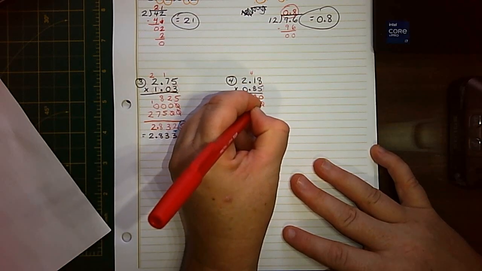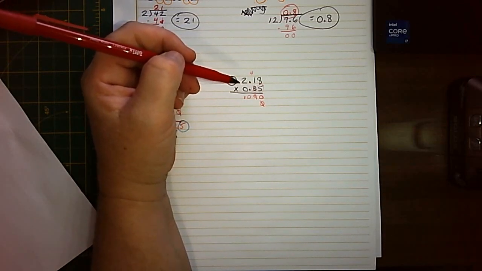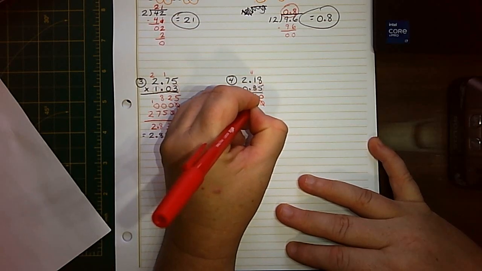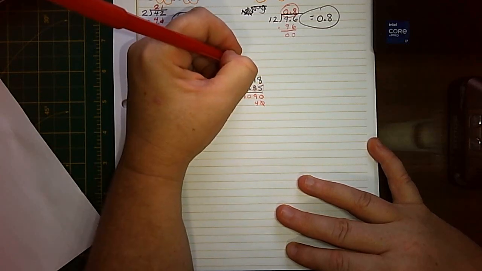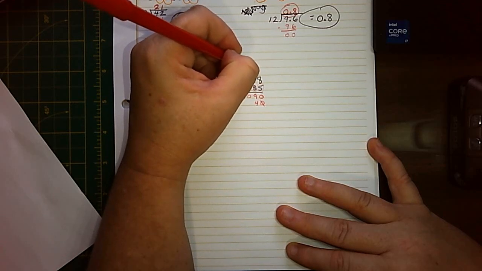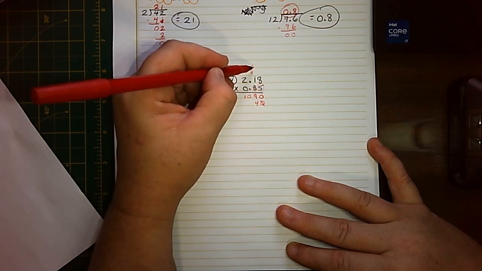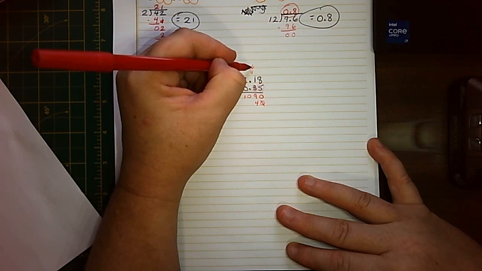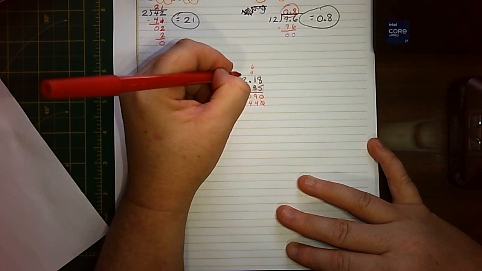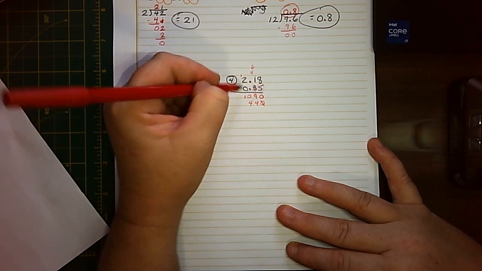Then we're putting a placeholder, and now we're going after the 8. 8 times 8 is 64. I'm going to drop the 4, carry the 6, but this time I'm going to put it on top of the 4, right? I'm ignoring the 4 and using the 6. For 8 times 1 is 8 plus the 6, right? 8, 9, 10, and 14. Drop the 4, carry the 1. 2 times 8, 8 and 8 is 16, plus the 1 is 17.